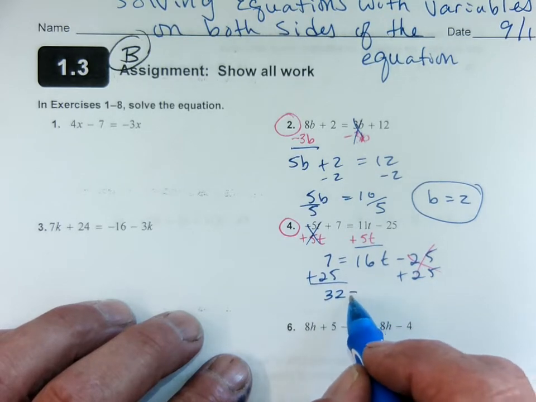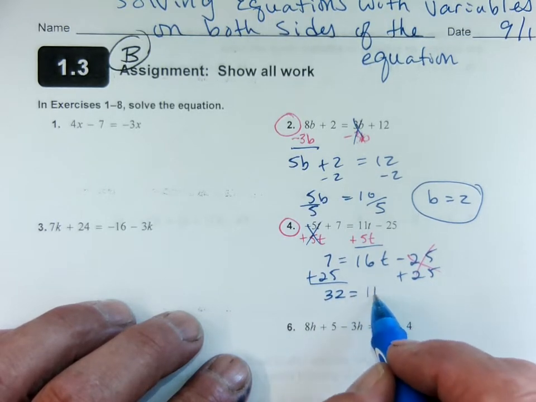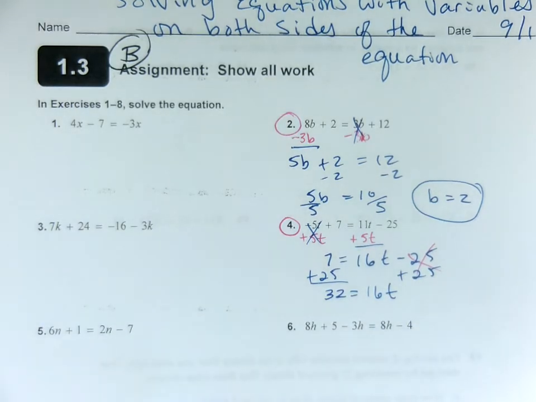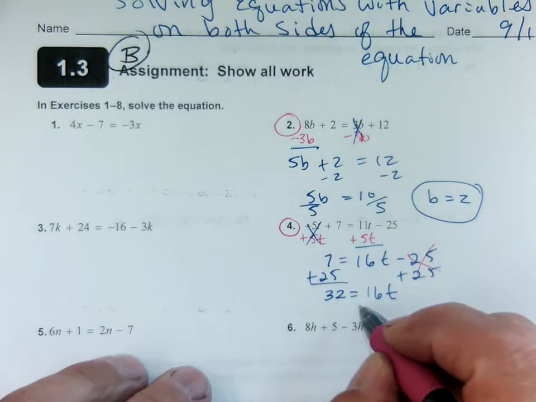Bring down my equal sign. 16T is still there. 16T is 16 times T, right? Right next to it. 16T is 16 times T. So I'll do the opposite, and we'll divide by 16.